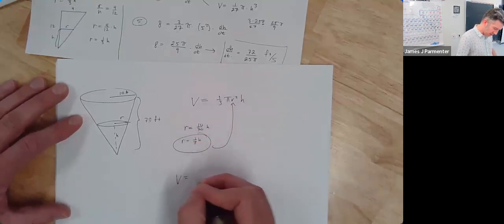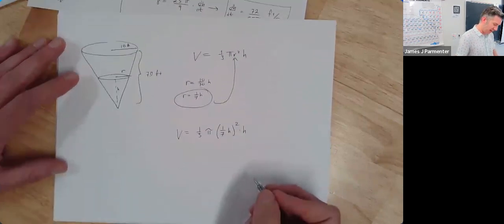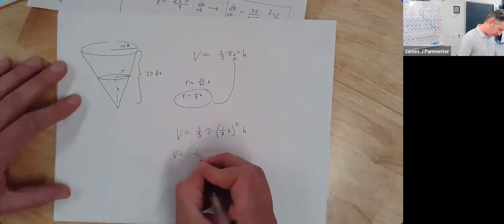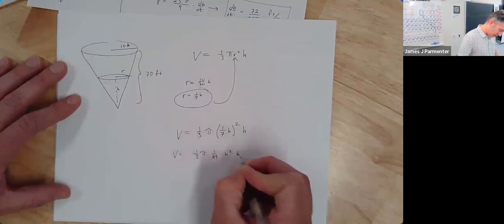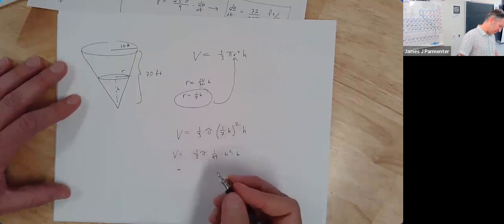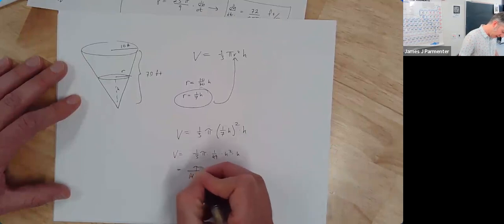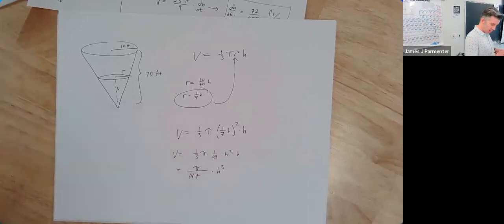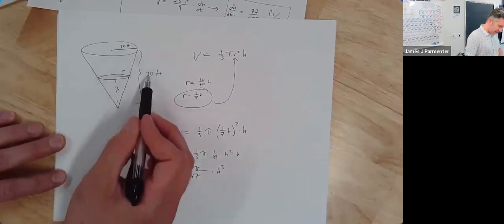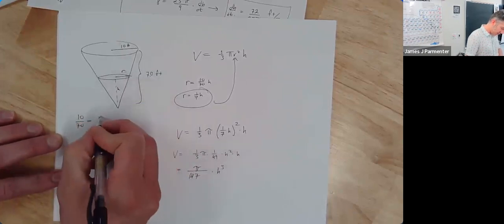So we would say that the volume is equal to 1/3 times pi times 1/7 times h squared times h. If we multiply it out, it's a little bit terrible, but you get 1/3 times pi times 1/49 times h squared times h. Then 1/3 times 1/49 is, I think, 147, but let's put the pi on top because we can, and then you have h cubed. So that's how you're getting the relationship by just saying this is to this as this is to this.